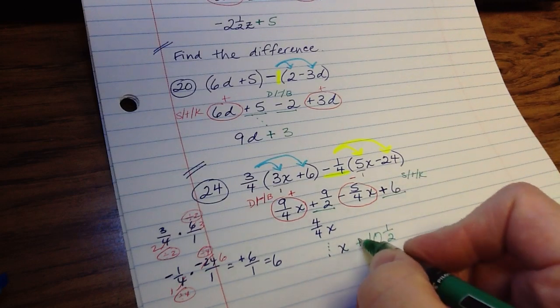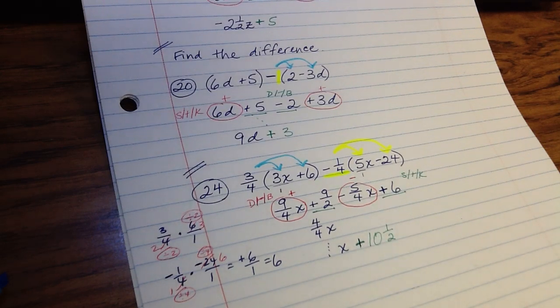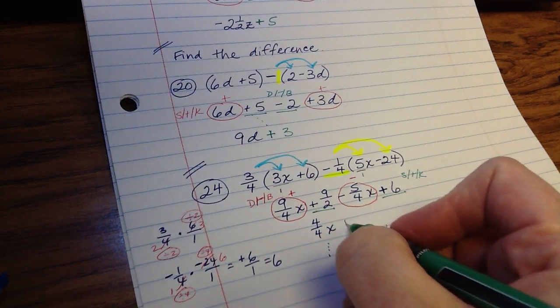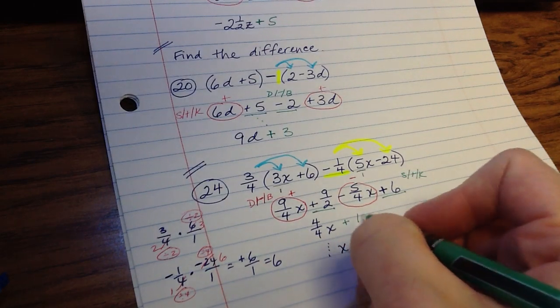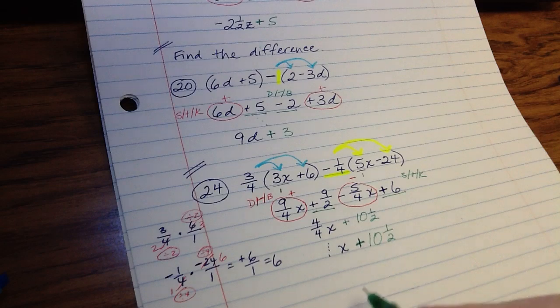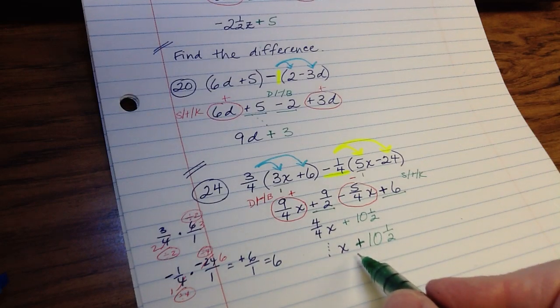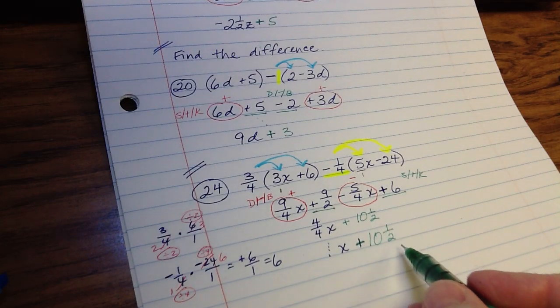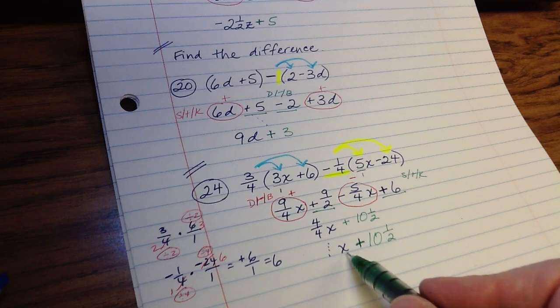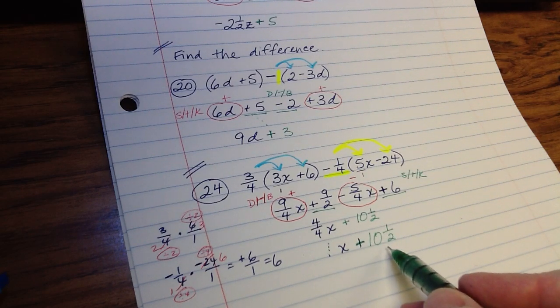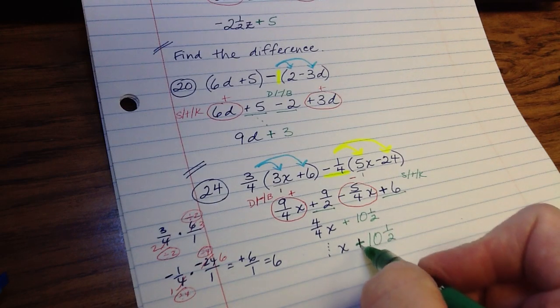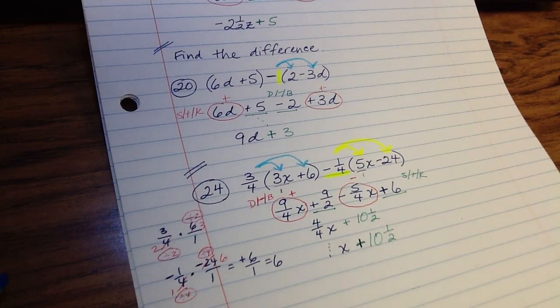So I'm keeping the positive sign with the plus sign glue in between. That's where the positive sign is. It becomes the plus sign. And that's it. So I guess I could have put that up here. So as simple as I could write it, it would be x plus 10 1/2. So you have one x living in the x house and 10 1/2 in the constant house. That's it. All right.